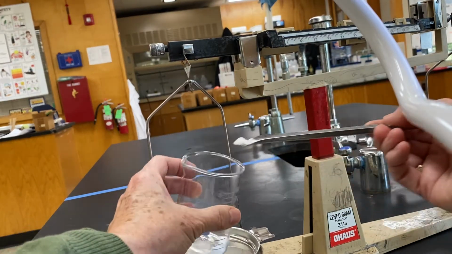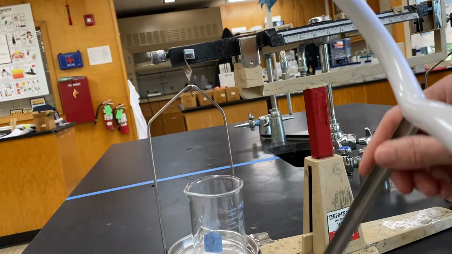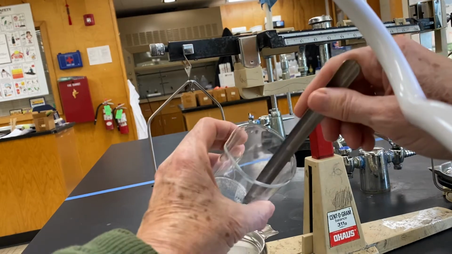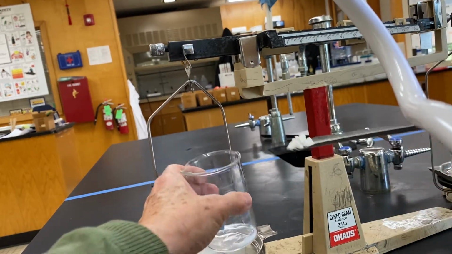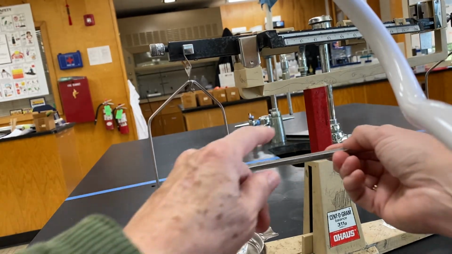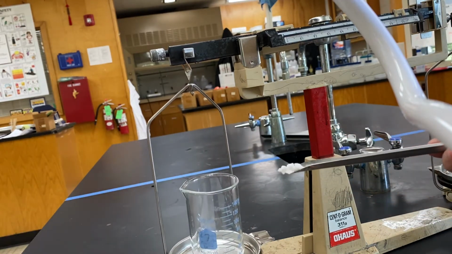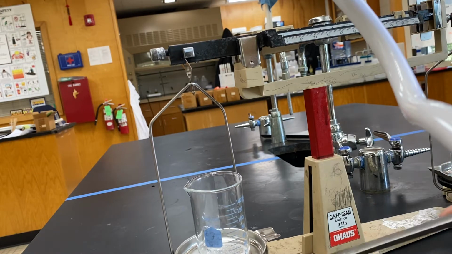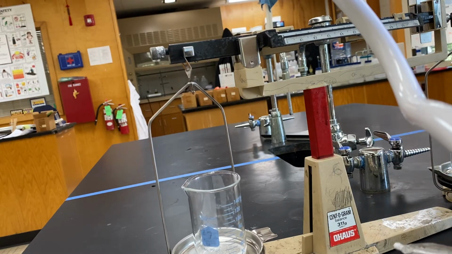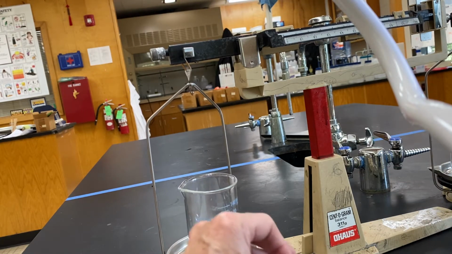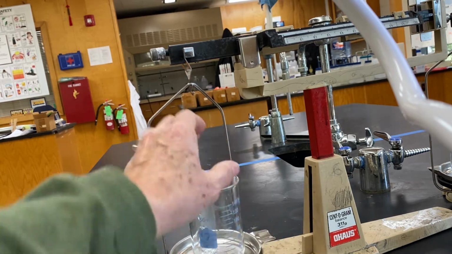Still too much. Okay, that is going to give me 2 grams of lead 2 nitrate.